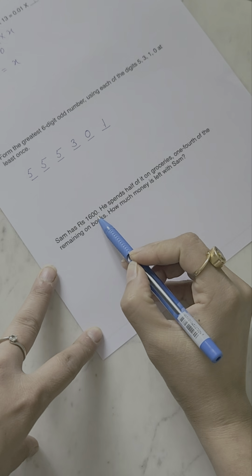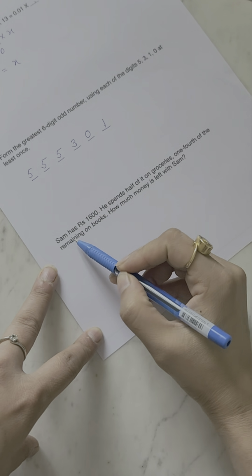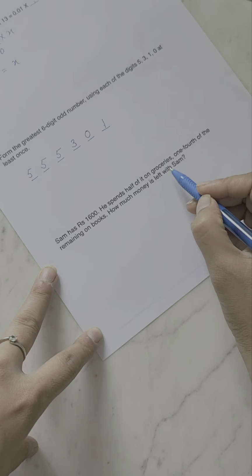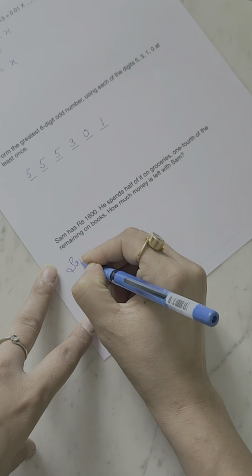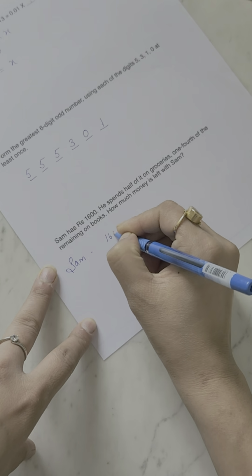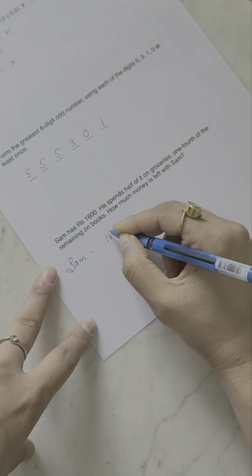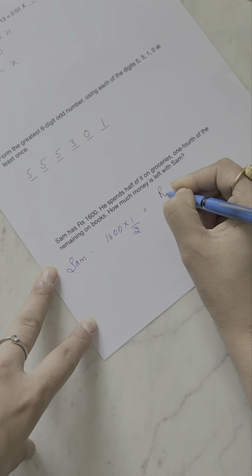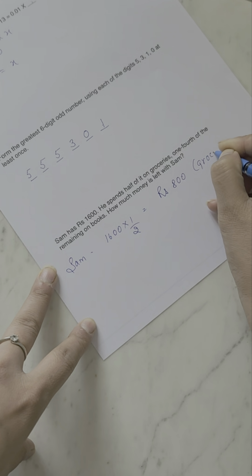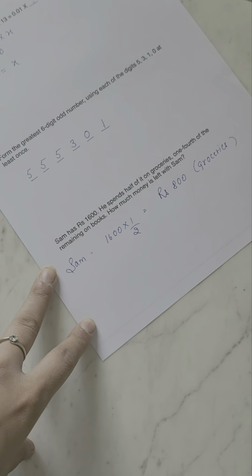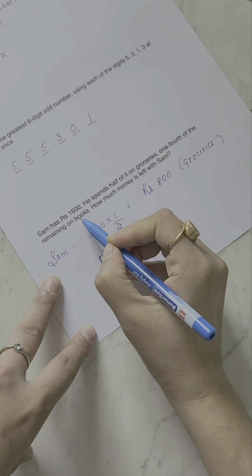Sam has rupees 1600. He spends half of it on groceries, 1/4 of the remaining on books. How much money is left with Sam? So let's find out. Sam had 1600 rupees and he spent half of it, which is rupees 800, on groceries. 1/4 of the remaining on books.